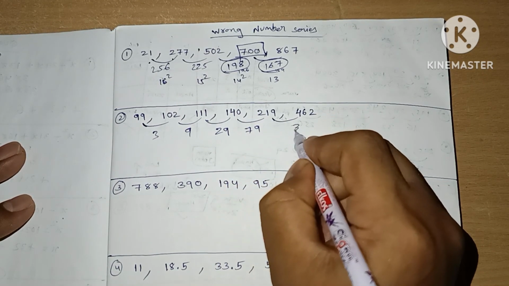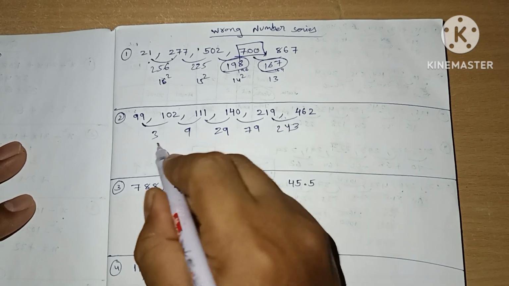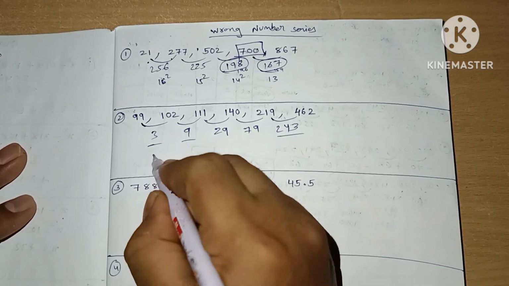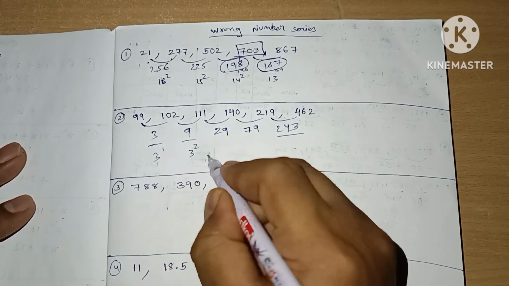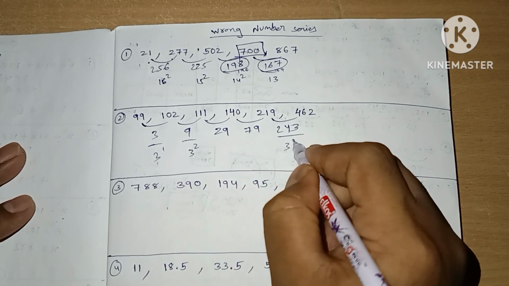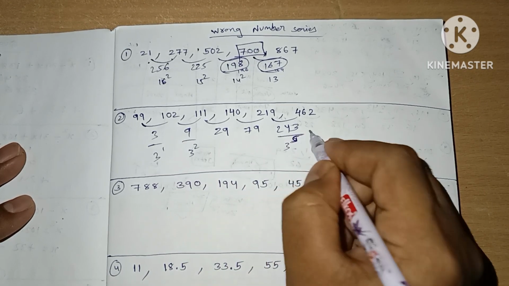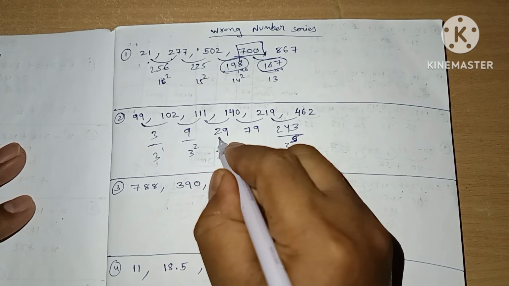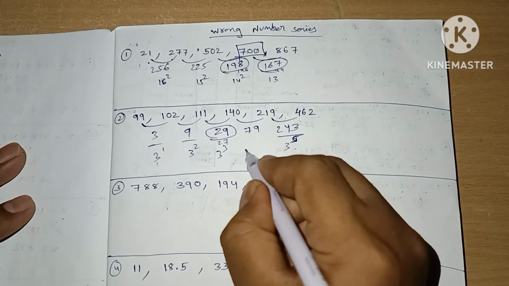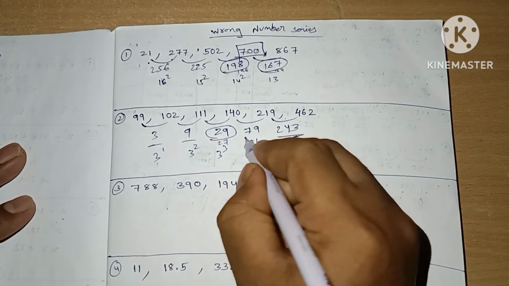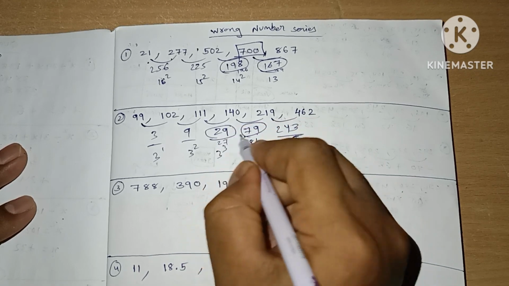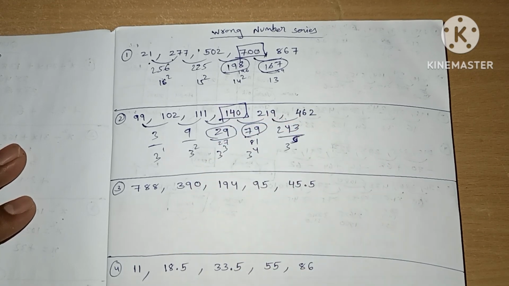Here 3, 4, 2. I know these numbers are 3 power 1, 3 power 2, 3 power 4, wait, 3 power 5. 3 cube is 27, not 29. 3 power 4, which will be 81, not 79. So these two are wrong numbers. So this is our wrong number.